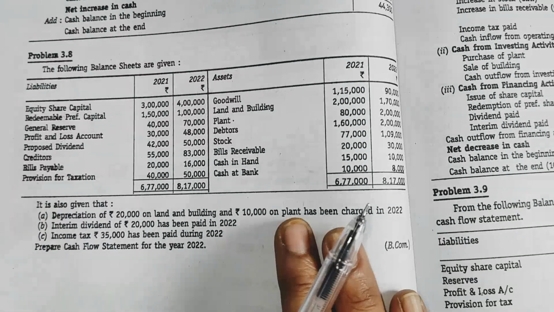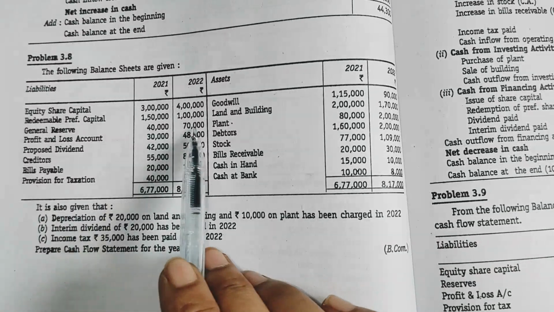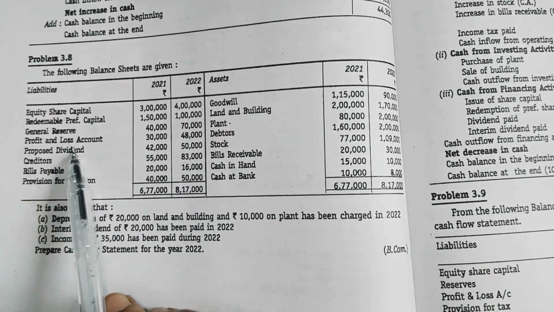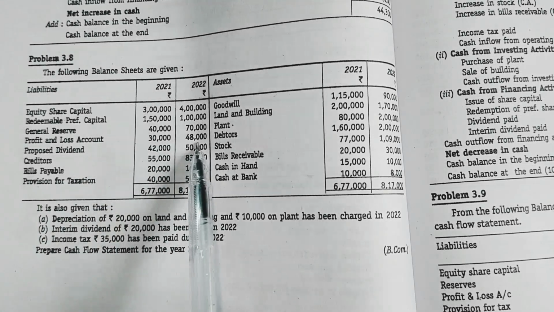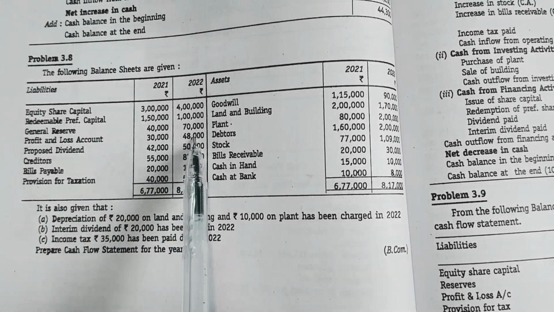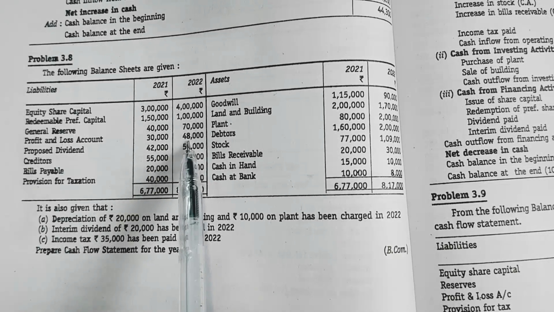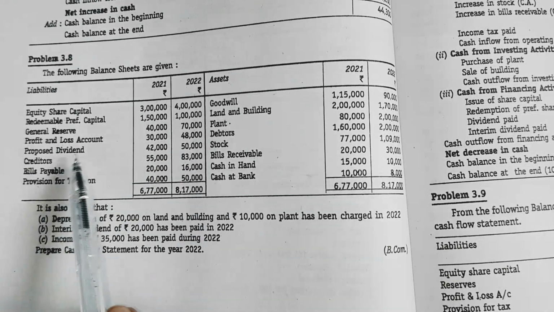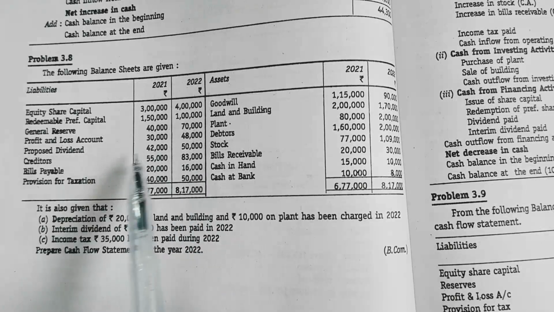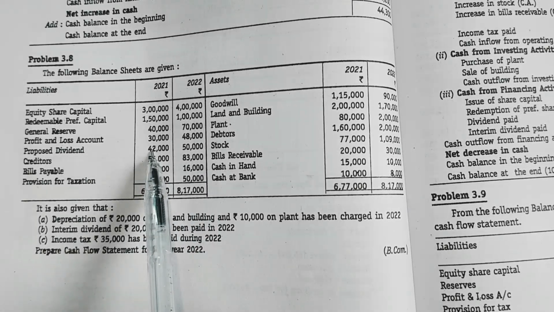General reserve is 40,000, 70,000. Profit and loss account 30,000, 48,000. The difference we are going to take as profit and loss account. The profit for the current year will be taken. Proposed dividend 42,000, 50,000. 42,000 proposed dividend.